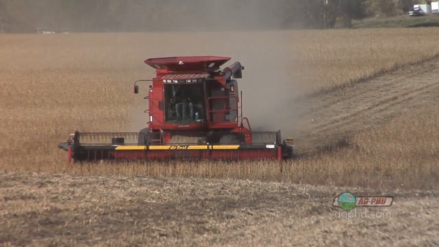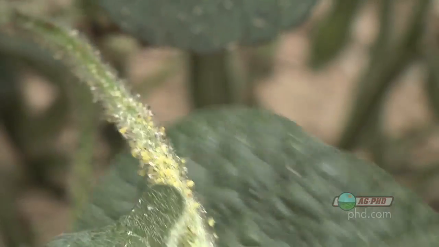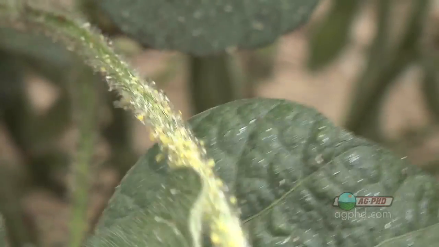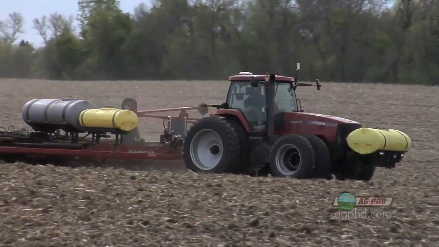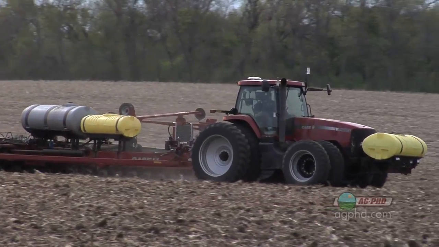So we only need just over a 1 bushel yield gain in order to make it pay, and most of the time we're gaining 5 to 10 or even more. Well, soybean aphids have been such a big problem on our farm and many farms in the upper Midwest that growers are not just looking at, well, I'm going to wait till they come and I'm going to do something. A lot of growers are starting right when they're planting the seed, putting something on the seed.